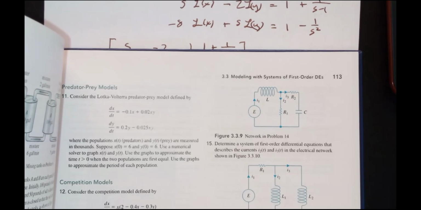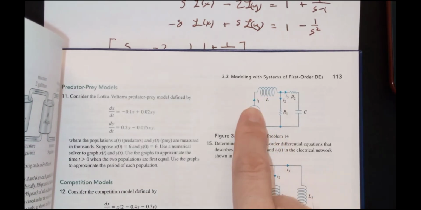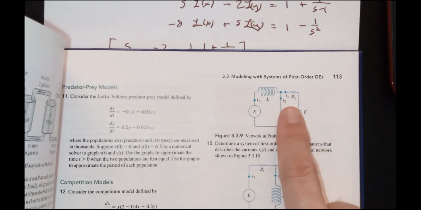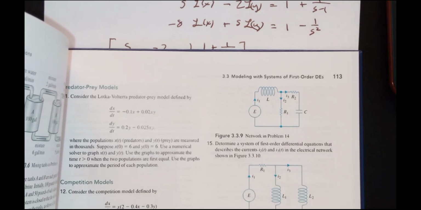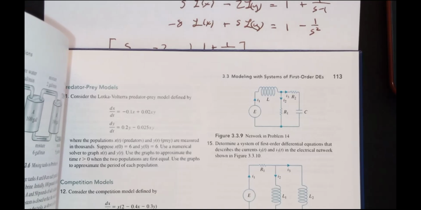How about the one at the top? What's going in is current 1, right? What's coming out is current 2 and current 3. So I know that I1 has to be equal to I2 plus I3. That's the junction rule for Kirchhoff. The other thing I know is about loops.